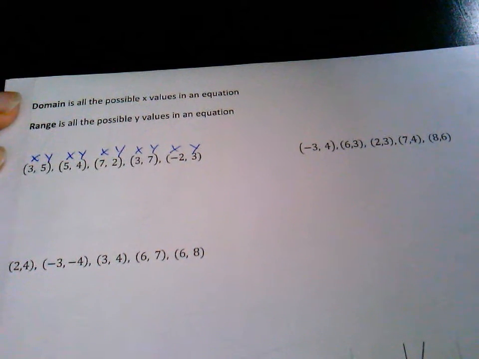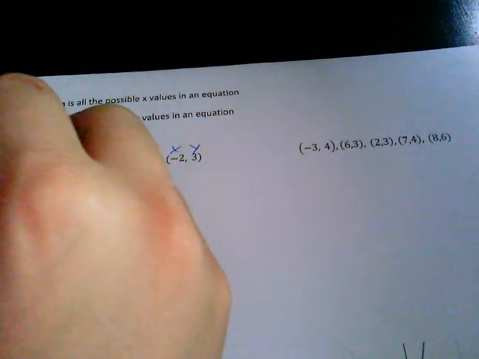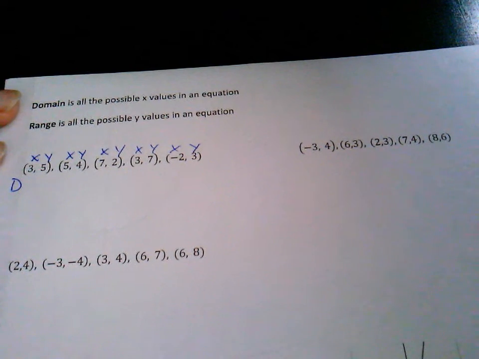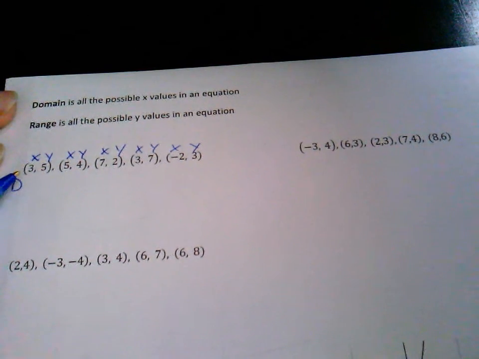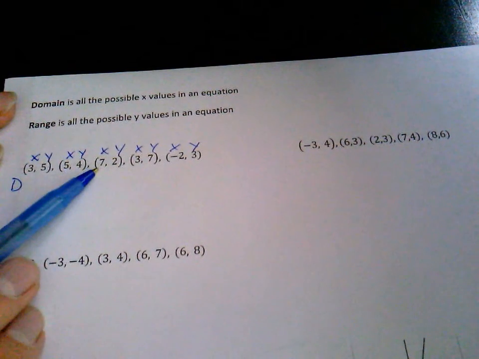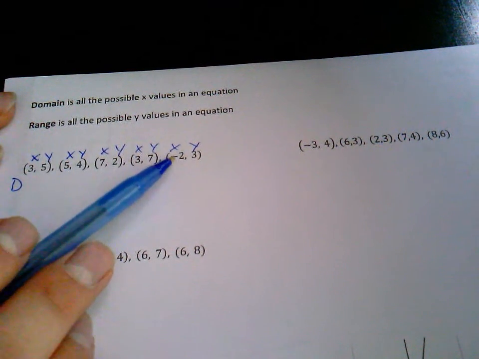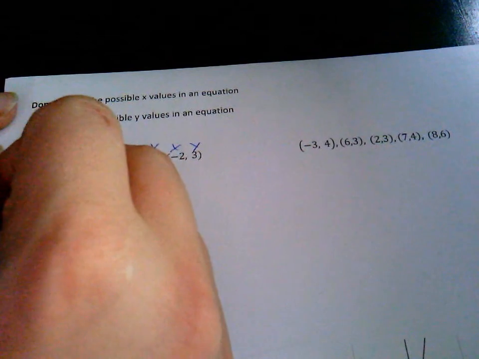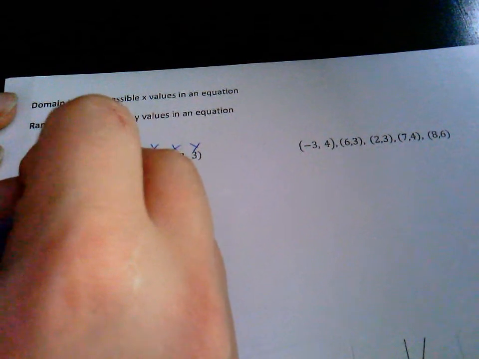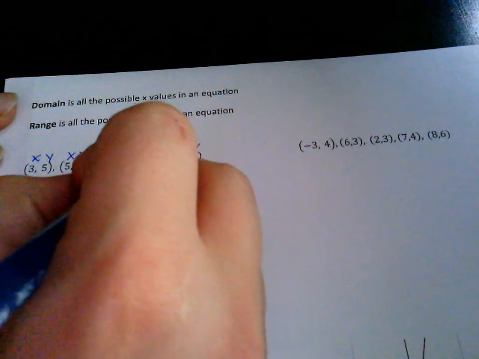So we first want to find our domain. Domain means all the x values. So first I'm just going to list out all the x values I have. So I have a 3, a 5, a 7, a 3, and a negative 2. So that's what I'm going to write down: 3, 5, 7, 3, negative 2.